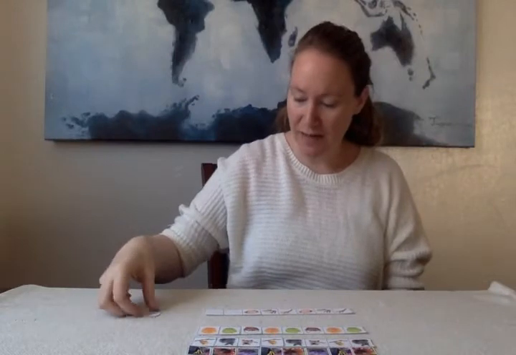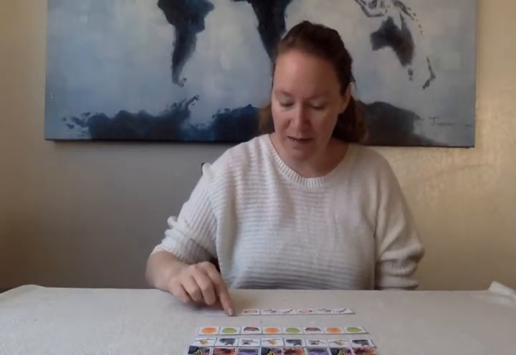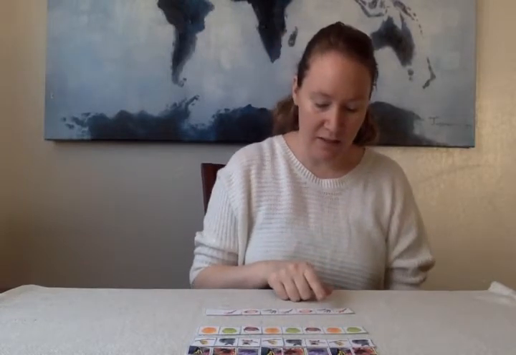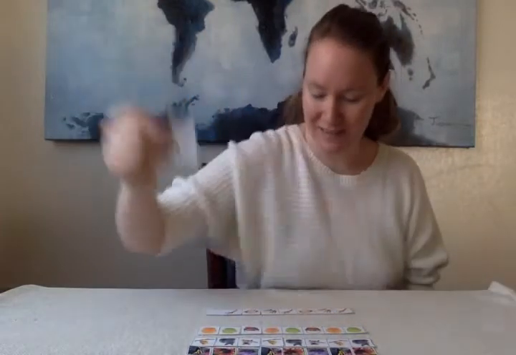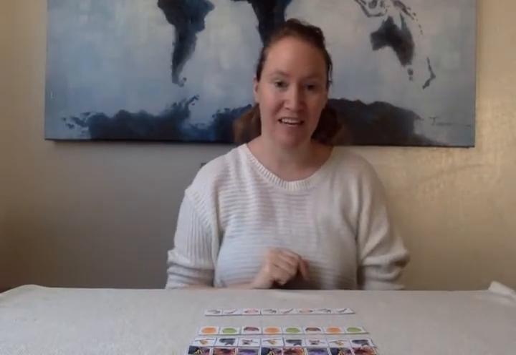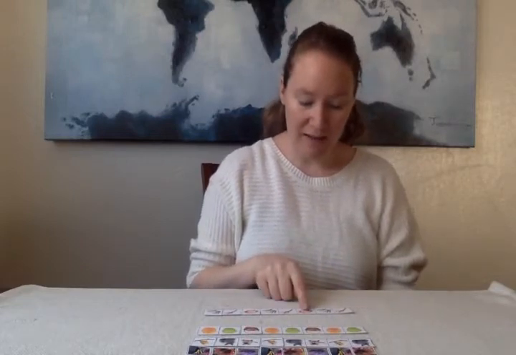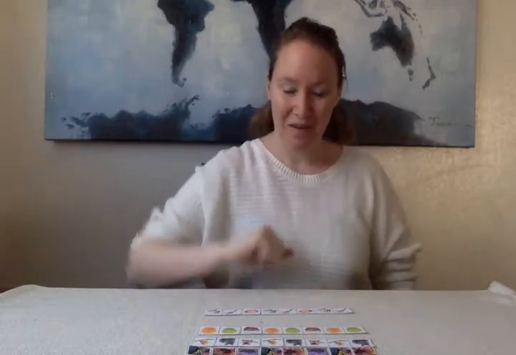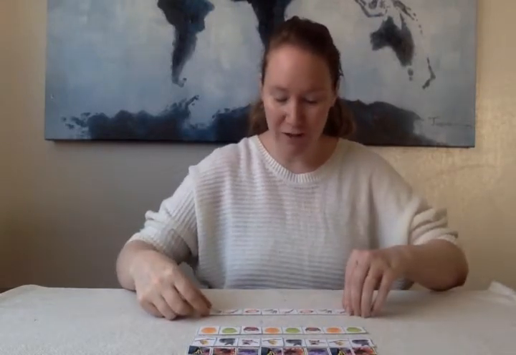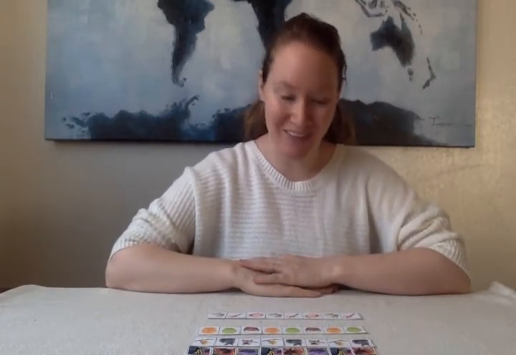Scissors comes after paint. And the last one, what comes after scissors? Pencils. Now let's check to see if our pattern is the same. Scissors, pencils, paint, scissors, pencils, paint, scissors, pencils. We completed all 4 pattern cards, and we were able to identify what comes next in the pattern sequence.